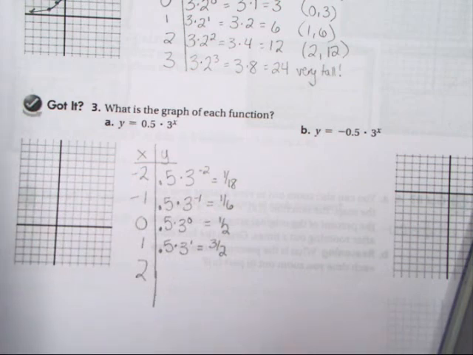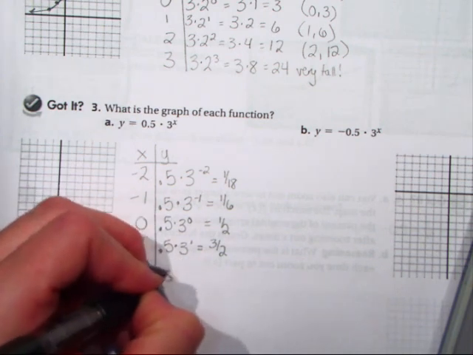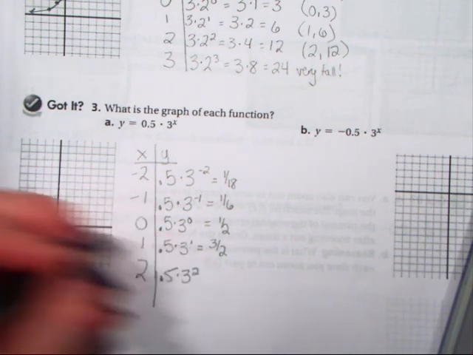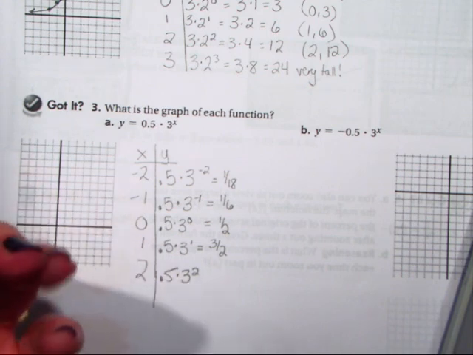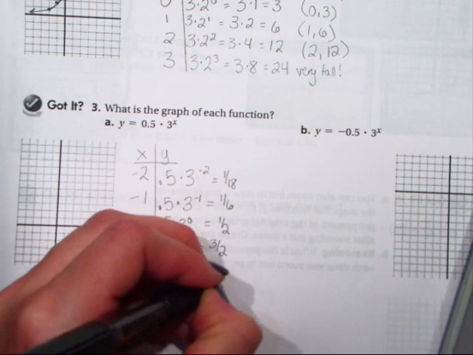You should be able to do that math. I know I did it really fast, but you should be able to do that math. Even if you're getting decimals, you should be able to do this math. 0.5 times 3 squared. Well, that's like 0.5 or 1/2 times 9, and 1/2 times 9 is just 9/2.